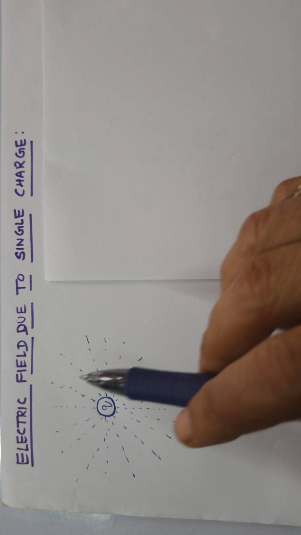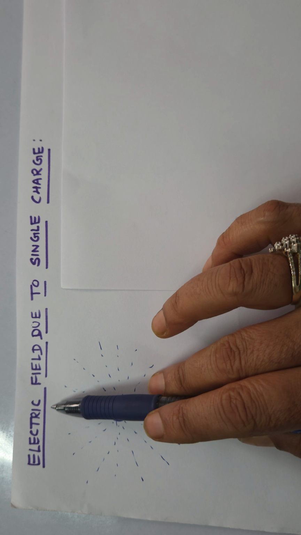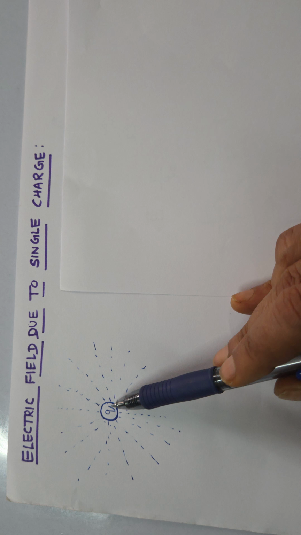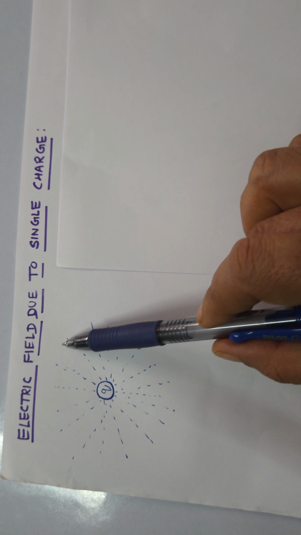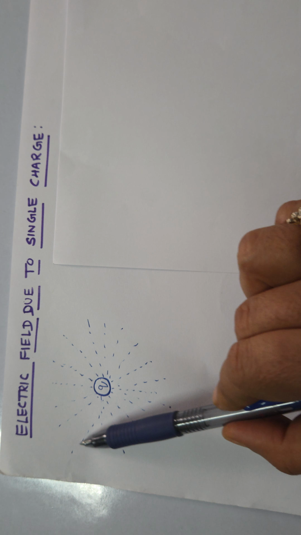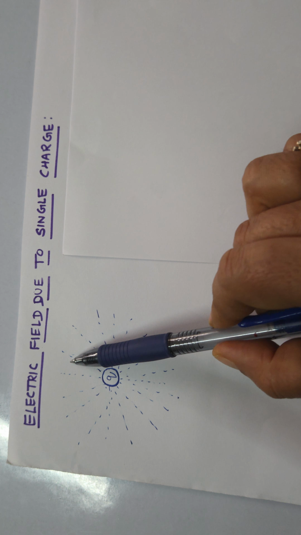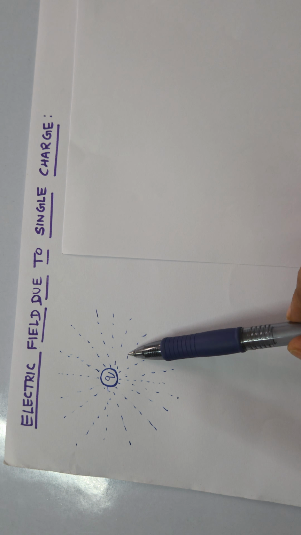Hello students, today I will explain the formula for the electric field due to a single charge, which is also known as the source charge. This is the charge which has created a field all around it. Field means a region in which other charges, if they try to enter, will experience something.